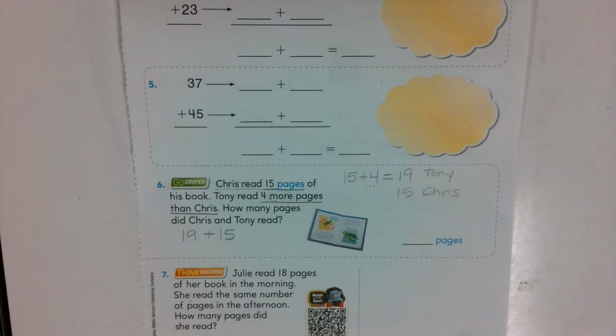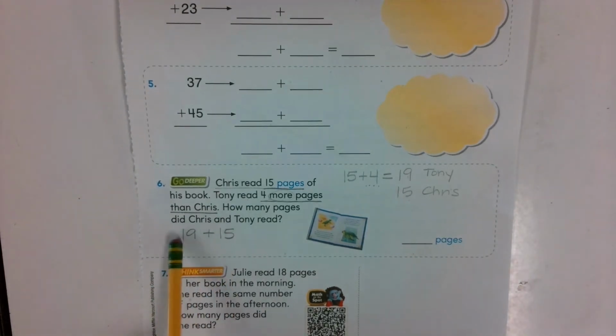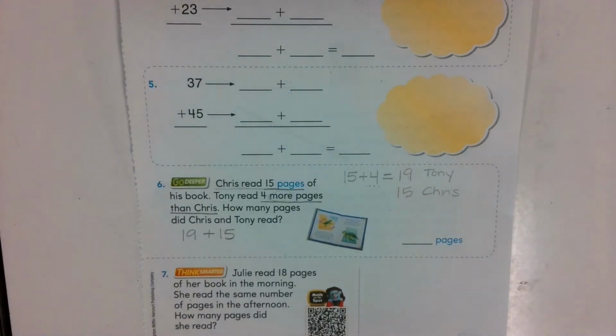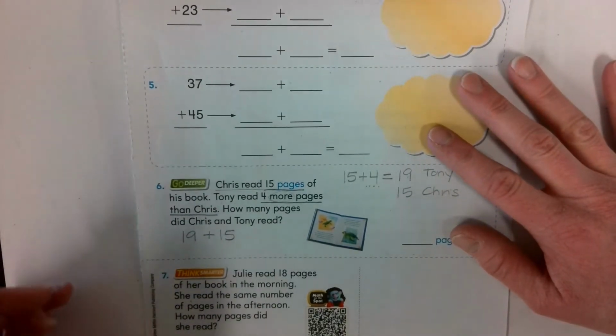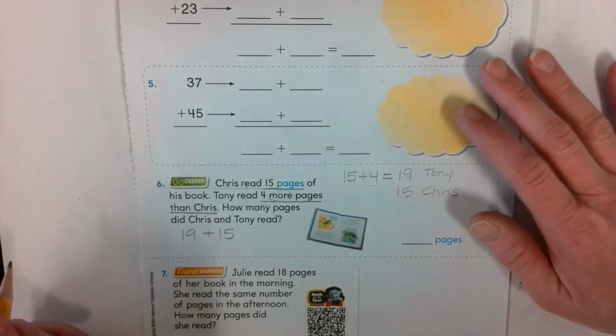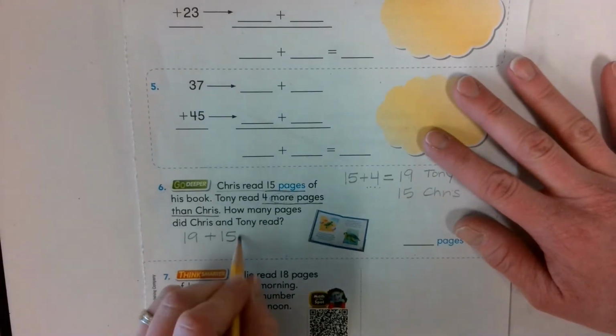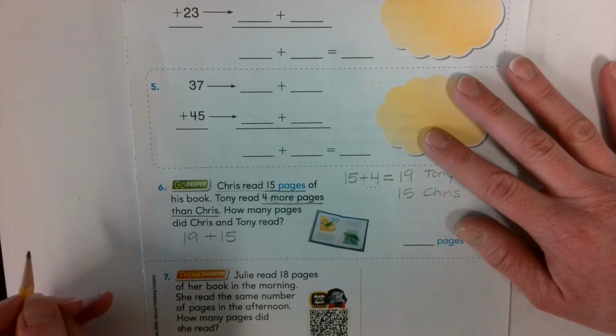And with compensation, remember, we pick the addend that is closest to the next tens number, which would be what? 19. 19 is 1 away from 20. 19 really wants to be 20. So he's going to say, 15, can I have one of you?